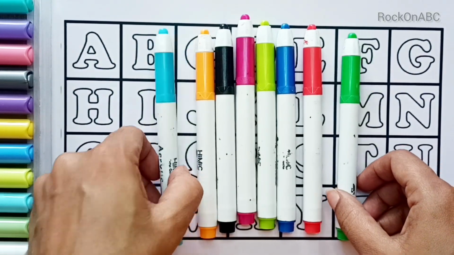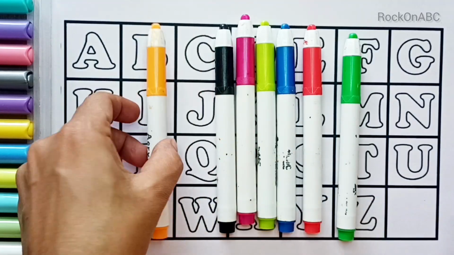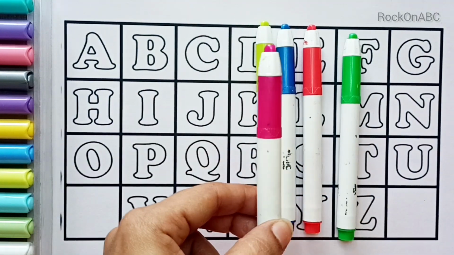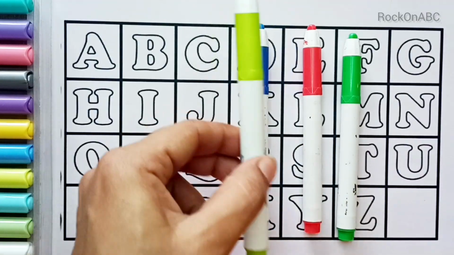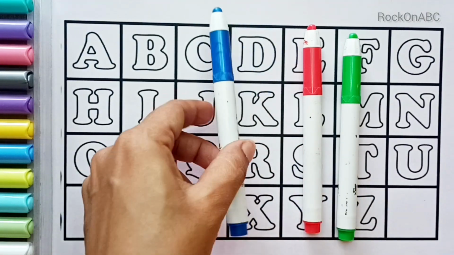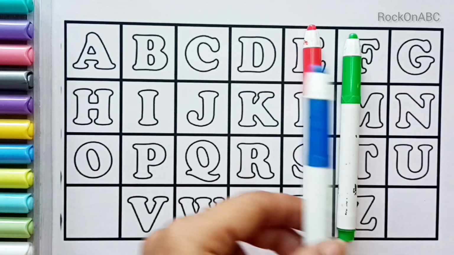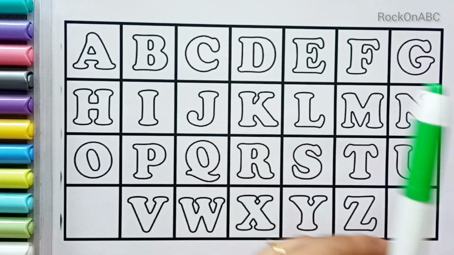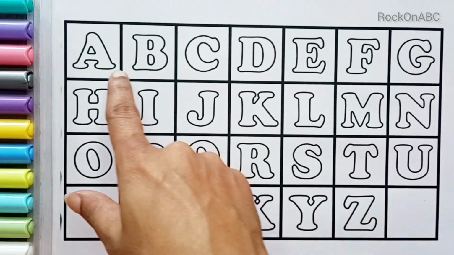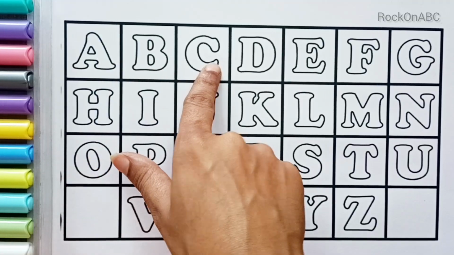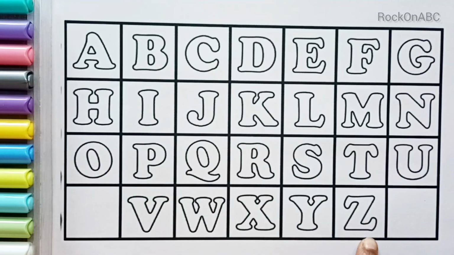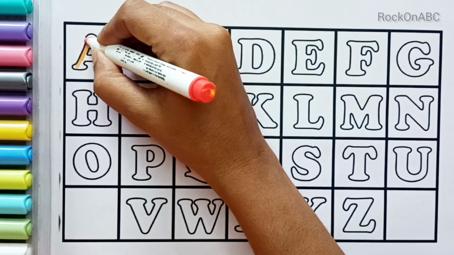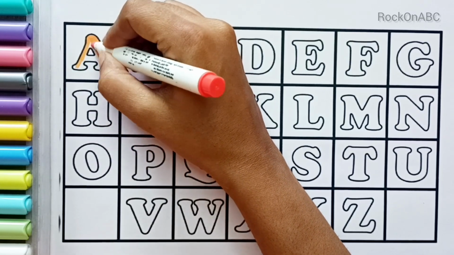Let's learn colors name. Sky blue color, orange color, black color, pink color, parrot green color, navy blue color, red color and green color. Today we will color the alphabet ABC till Z. So let's get started. A for aeroplane.